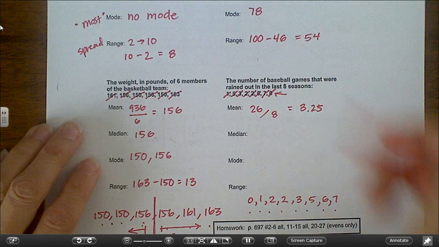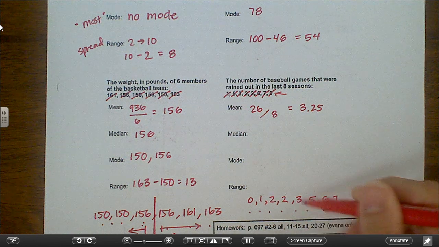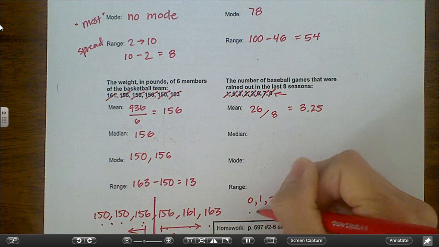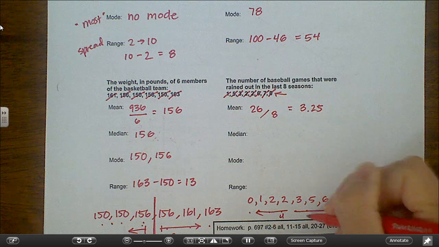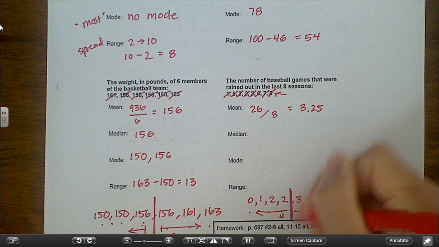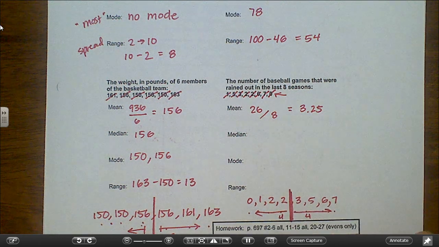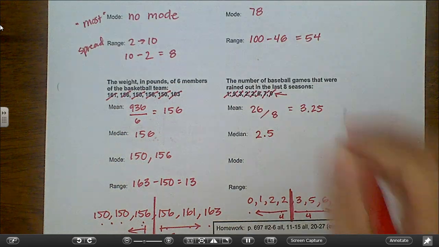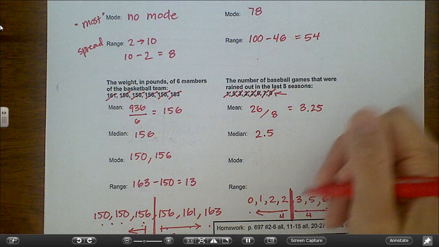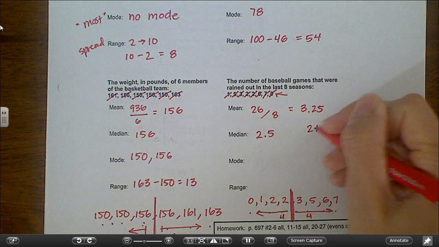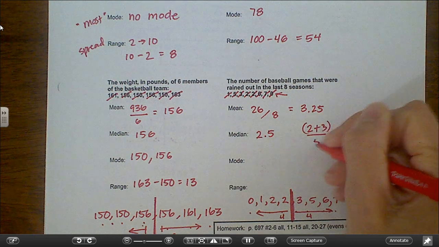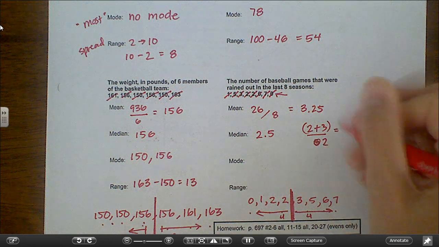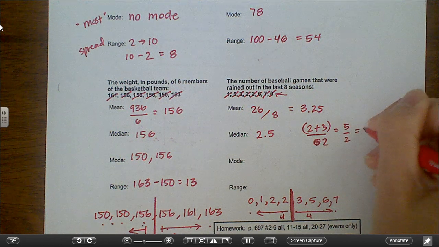All right, your median. So again, this is an even set. So I have 4 on this side, 4 on this side. So my median would be between 2 and 3. Well, what's exactly between 2 and 3? That would be 2.5. And you can just know that, right? Or again, 2 plus 3, divide by 2. So that's 5 divided by 2, which is 2.5.